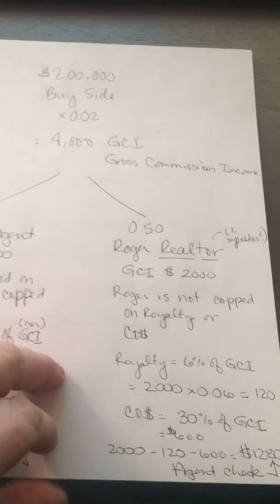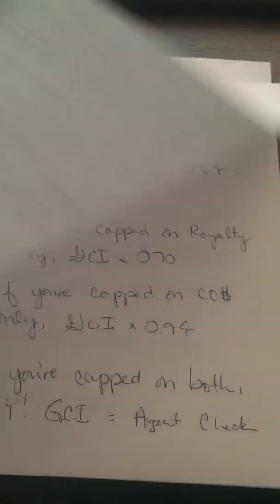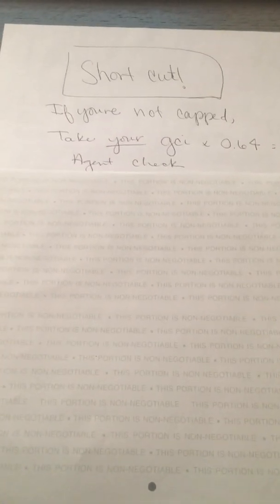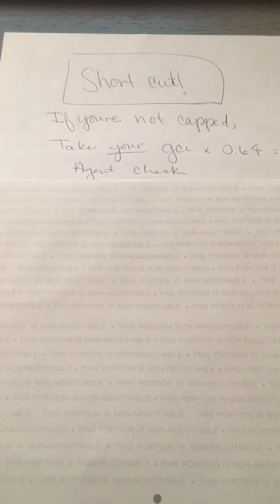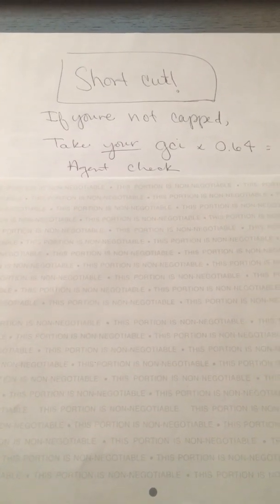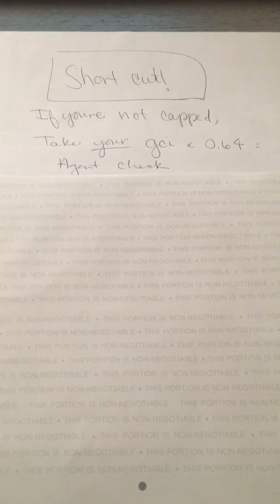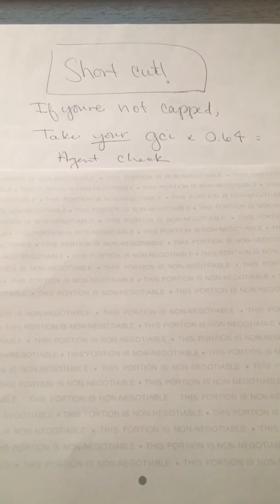I also wanted to show you a couple of really quick shortcuts. This is how I run through and quickly calculate. I'm always checking WinMore, which is our system of record, against my hand calculations. I don't do that every time, but if something doesn't add up, I always know how to manually calculate what commission should be.